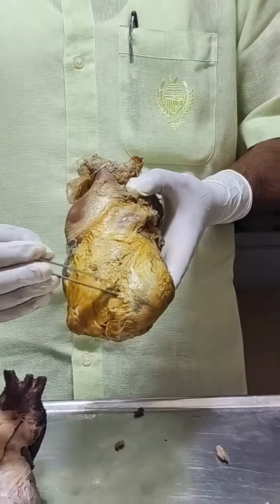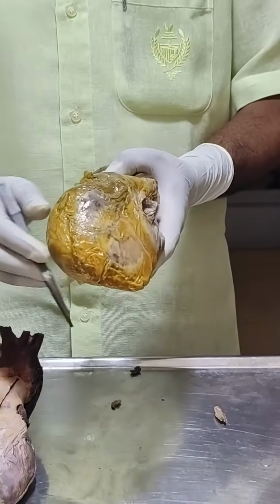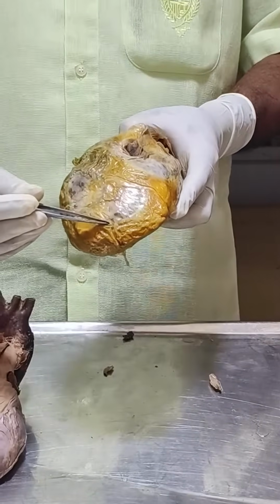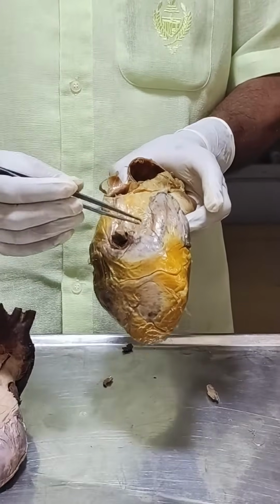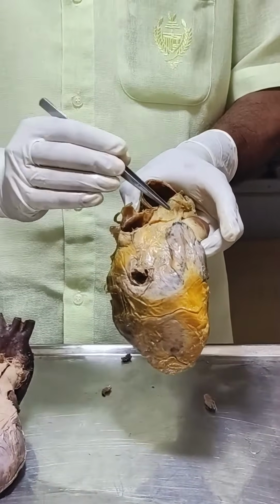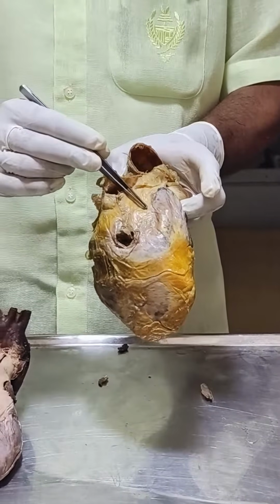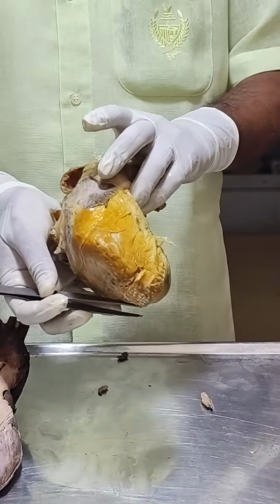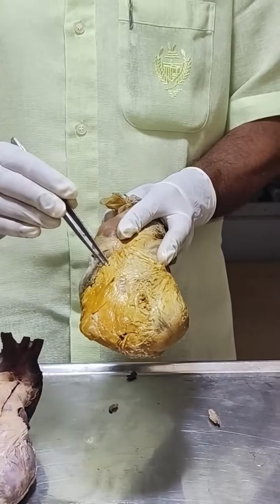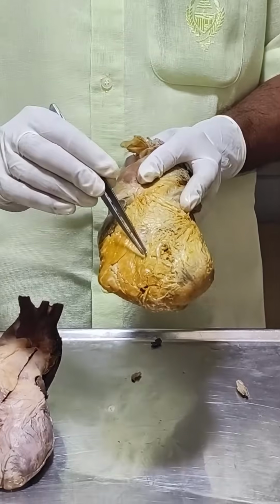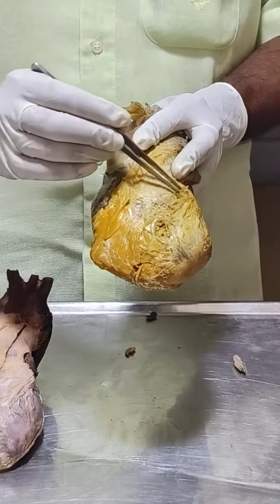Then the two atria, right atrium and left atrium, are separated by the interatrial sulcus, and the left ventricle and right ventricle by the interventricular sulcus.